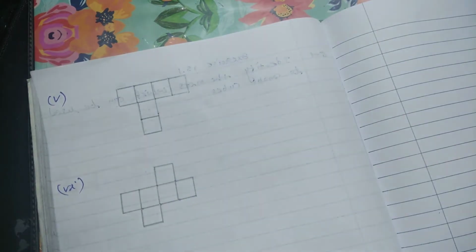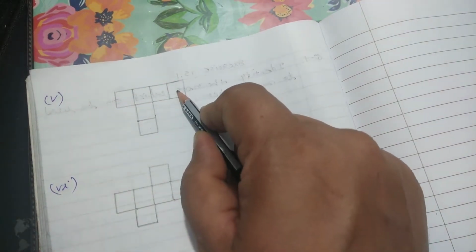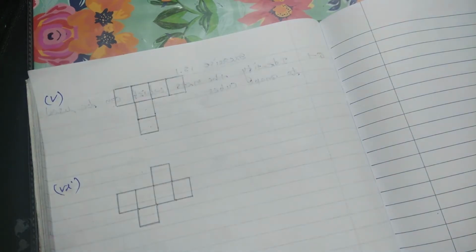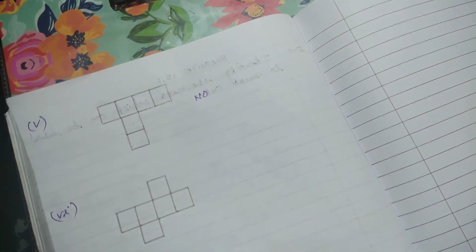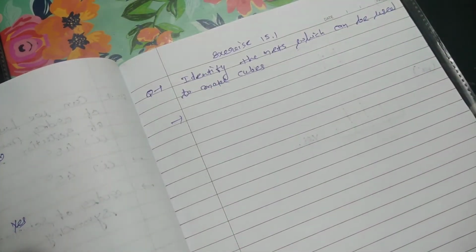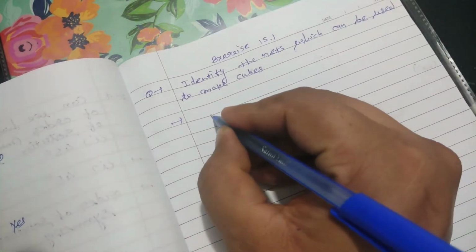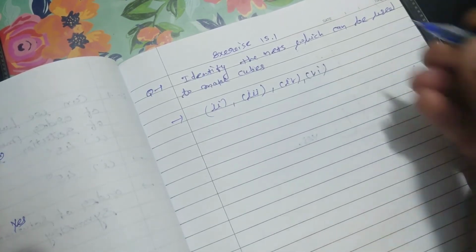Now after folding, you have to visualize. Then you will see that this face and this face will overlap with each other, and therefore when we get a 3D shape, in that shape one face is less. That is, a total of 5 faces are there. That is called an open cube, and it is not a cube. So for this one the answer is no, and for this last one, when we fold it we will get a cube. So the answer is yes. So again, back to the question: identify the nets which can be used to make cubes. The nets which can make a cube are number 2, number 3, number 4 and number 6.